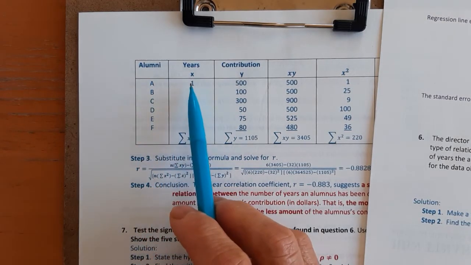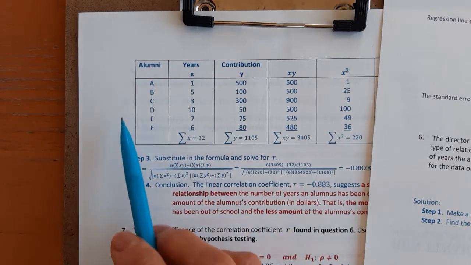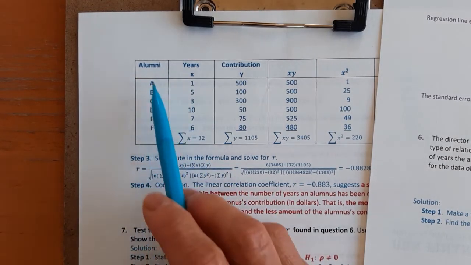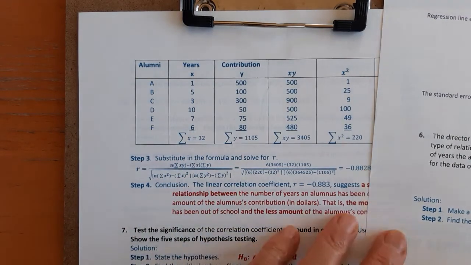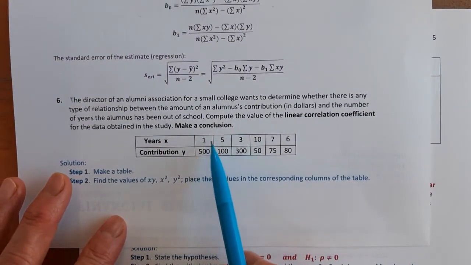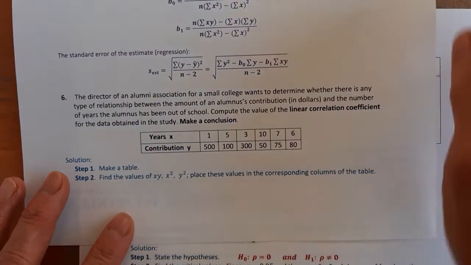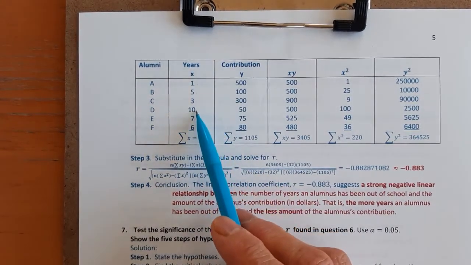Alumnus A graduated 1 year. Alumnus B graduated 5 years. Alumnus F graduated from college for 6 years. This is from the given data: 1, 5, 3, 10, 7, 6. Put in the X column 1, 5, 3, 10, 7, 6.